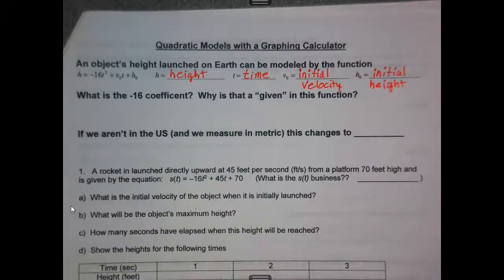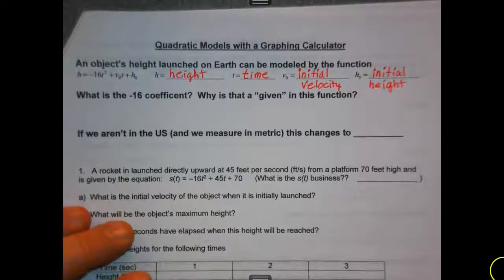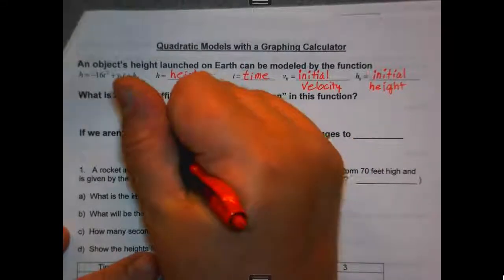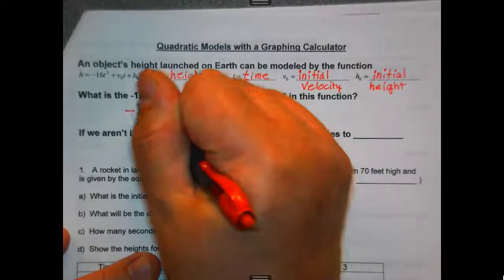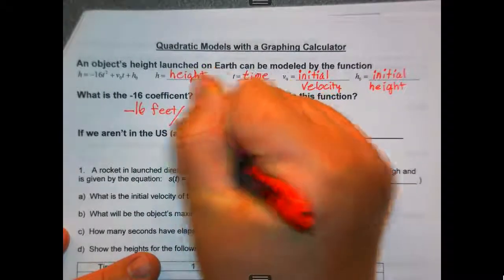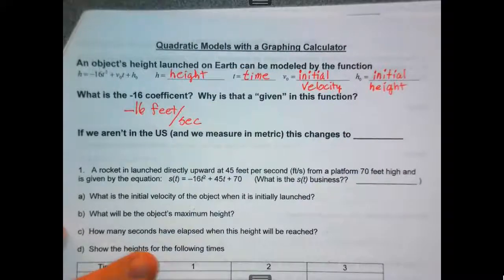Yep. Okay. If you're a science nut or in physics, you know what the negative 16 coefficient represents, right? It's actually negative 16 feet per second. Does that help? Any guesses?